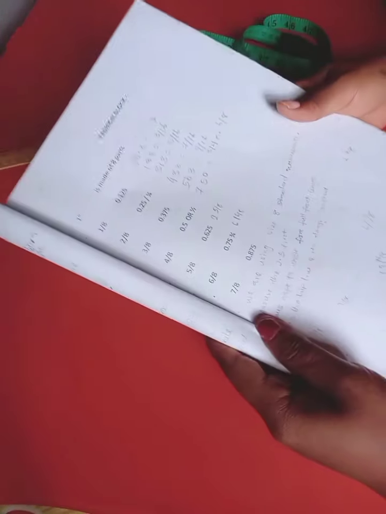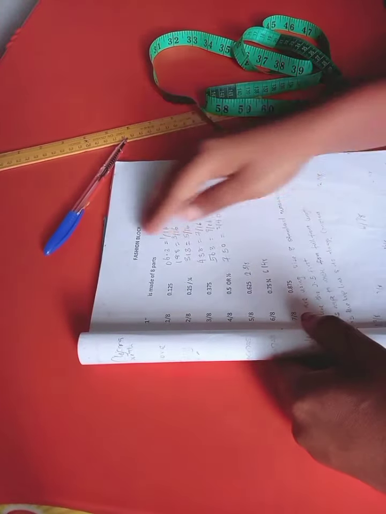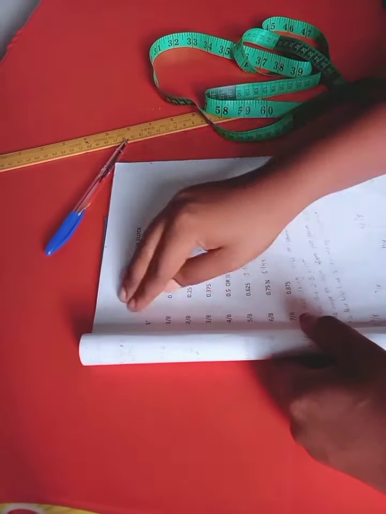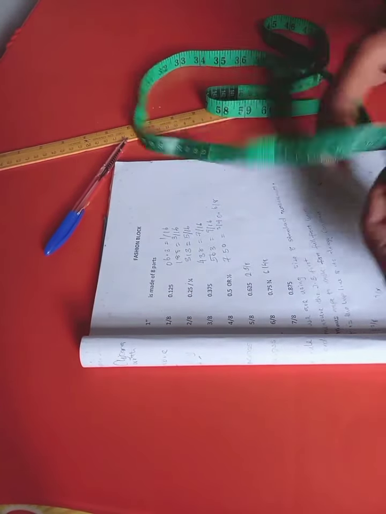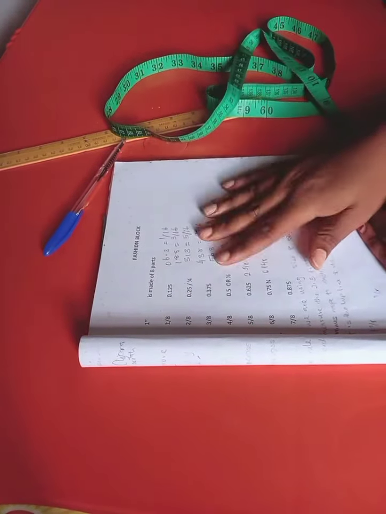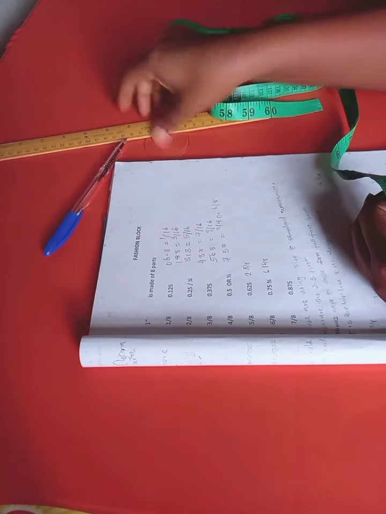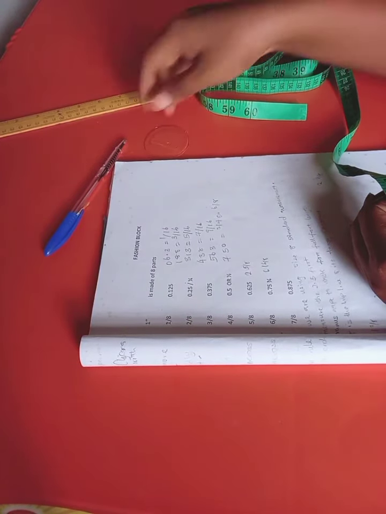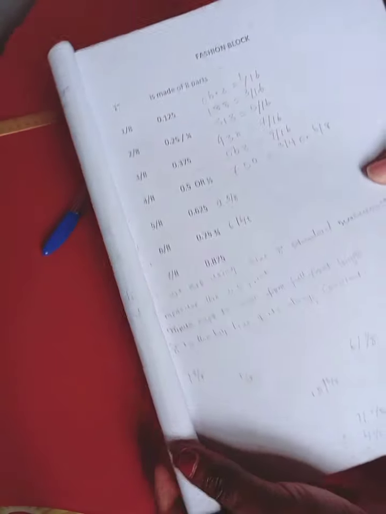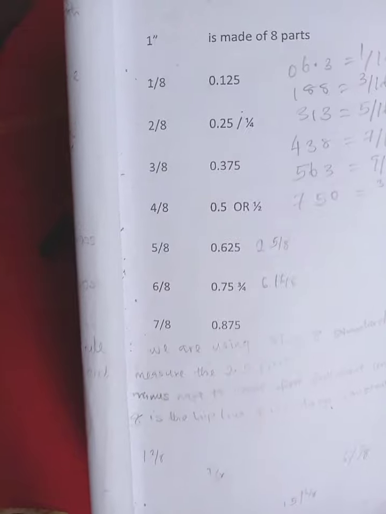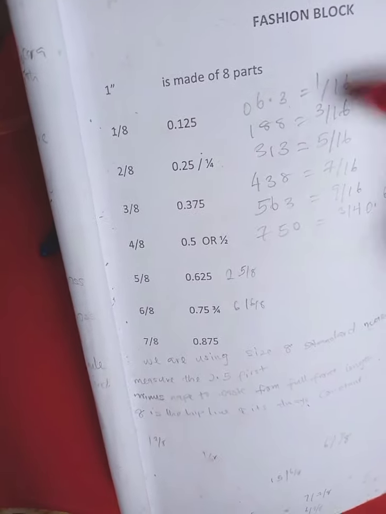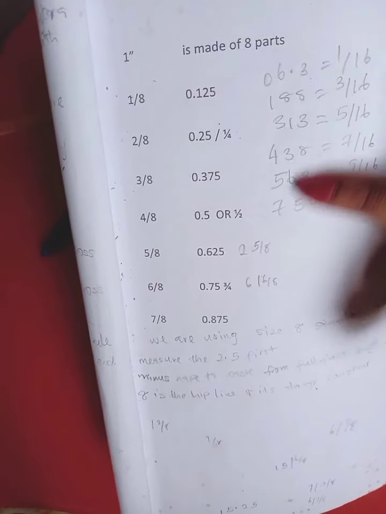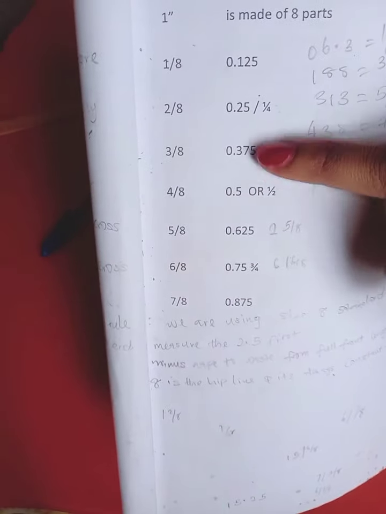All right, so in this particular book here, we have written a page that contains different pronunciations of this particular tape rule. Okay, this particular book, our tape rule and ruler. I'm sure you already know all this. Now, please take a close look at this particular book here. You will see the name fashion block. Please don't look at the ones written in pencil. Just focus on the ones in black.